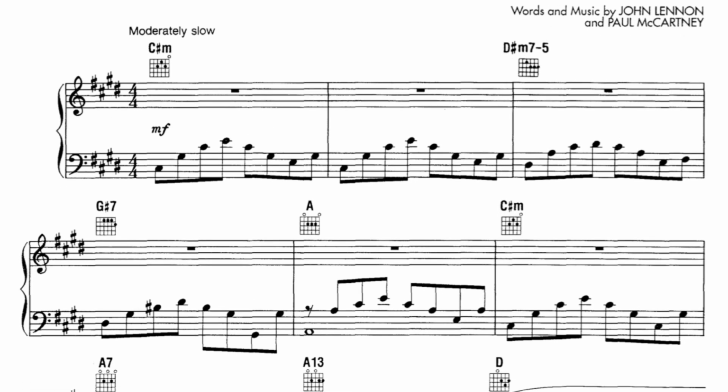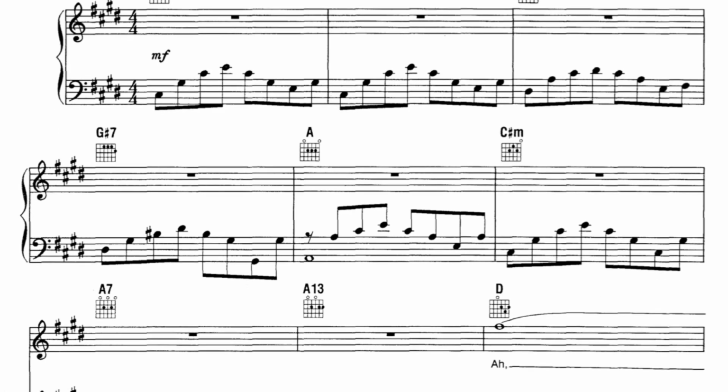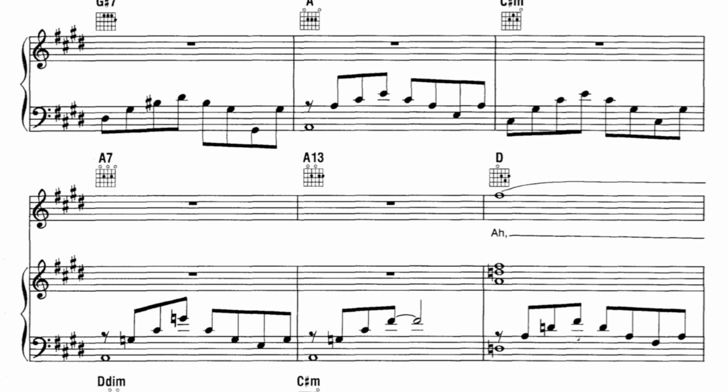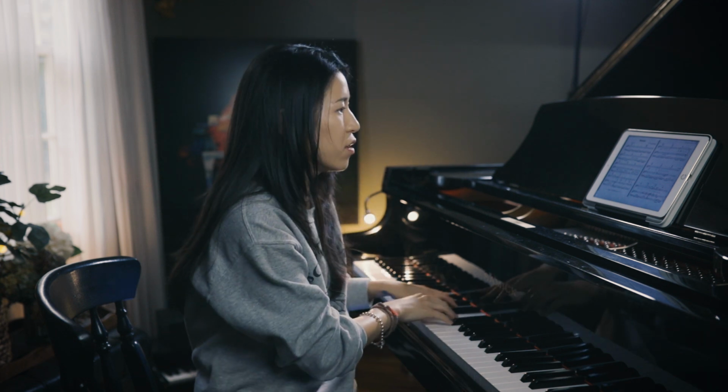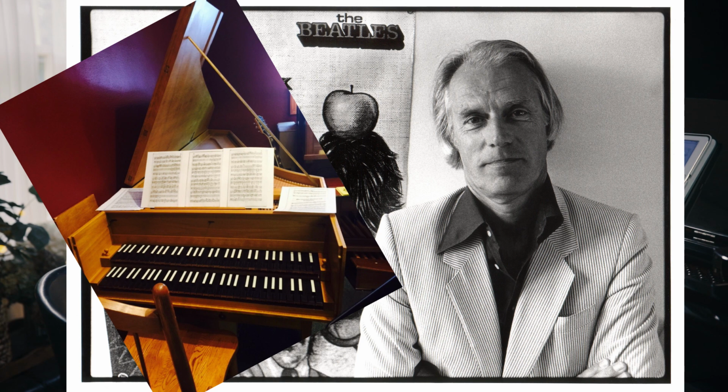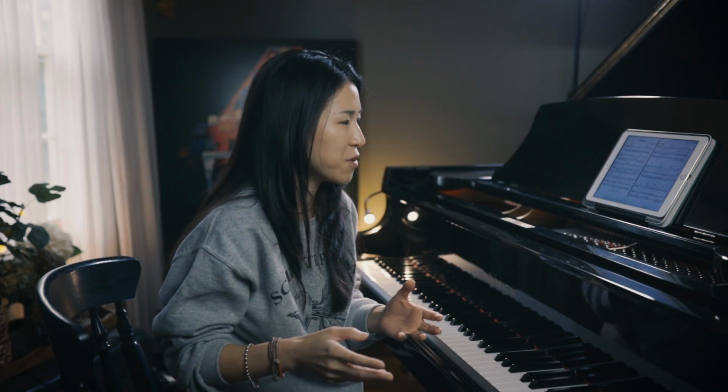From the intro through the first verse, I mostly followed the sheet music I had, but it doesn't indicate which hand would play which note, especially for the intro. I could recognize from the original which one was the bass line and which one was the harpsichord and the guitar. The original intro has the guitar played by John, and George Martin played an electronic harpsichord at the same time, so that sound was not like a synthesizer or something like that.